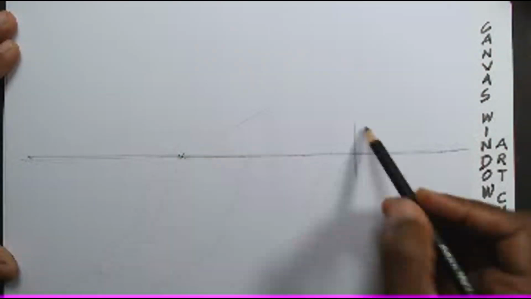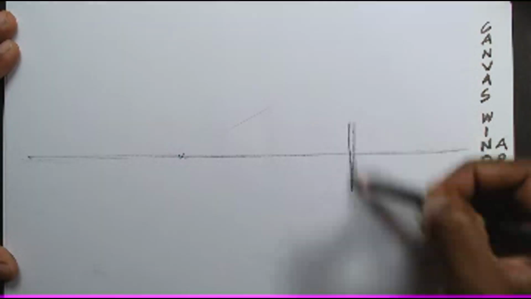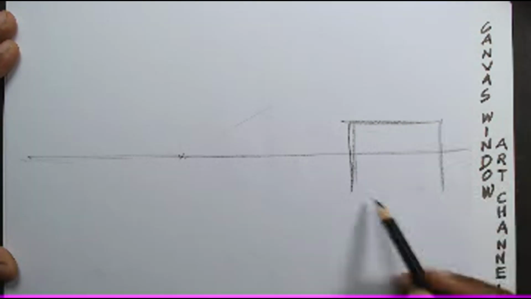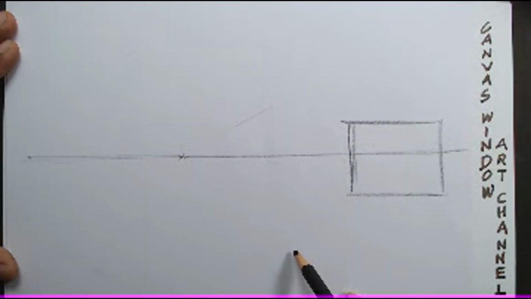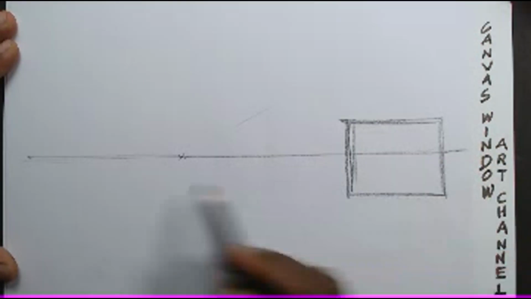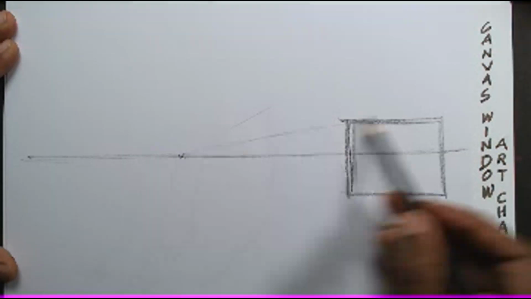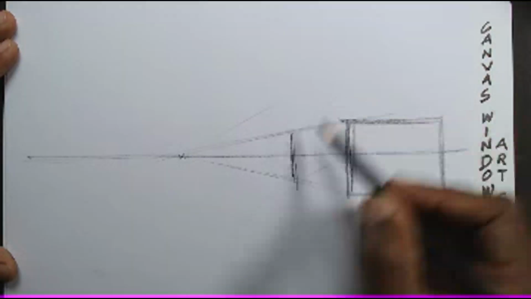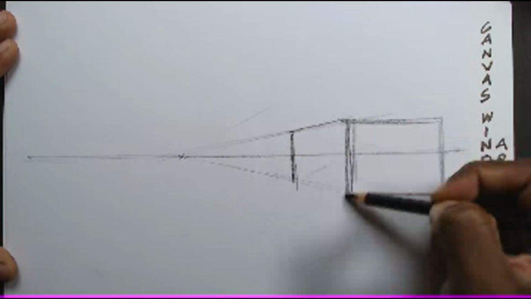To draw the house here, on the eye level I'm drawing a cube or rectangular plane, and then taking the guideline towards the vanishing point, and ending up the cuboid.